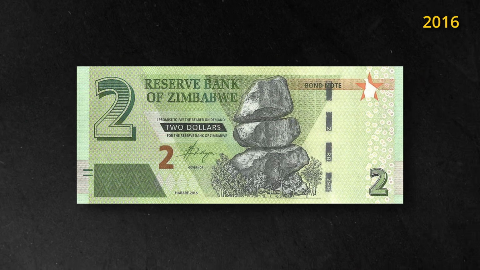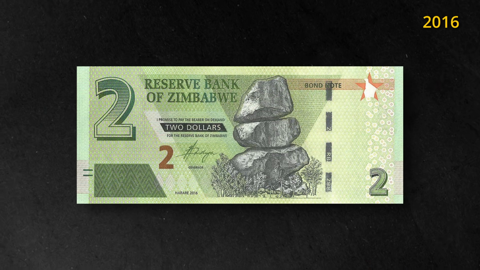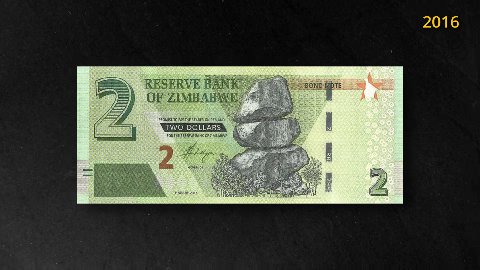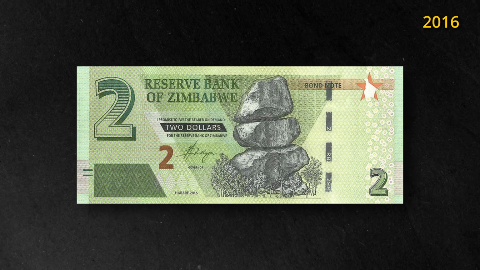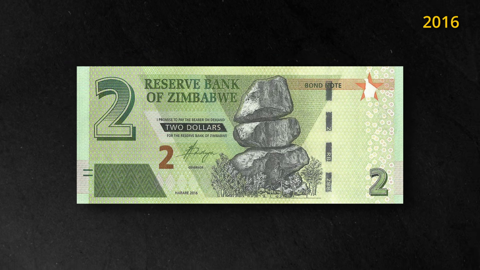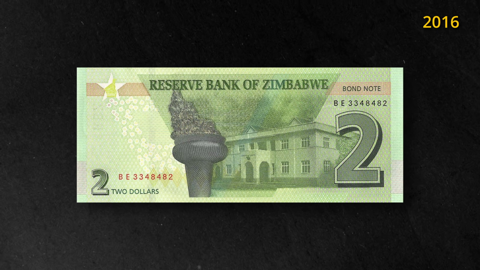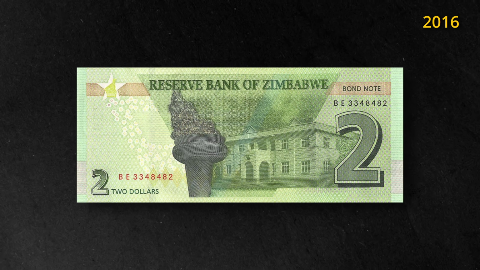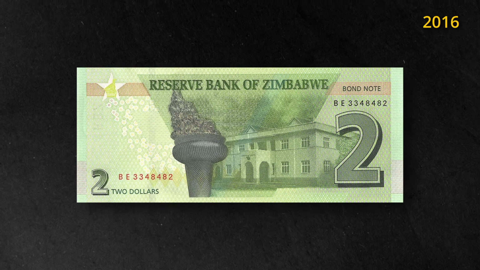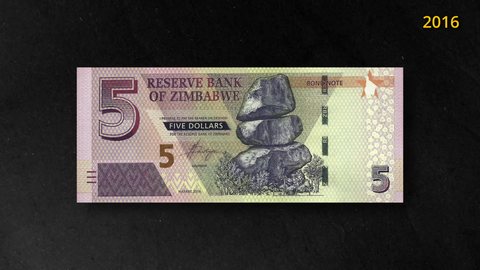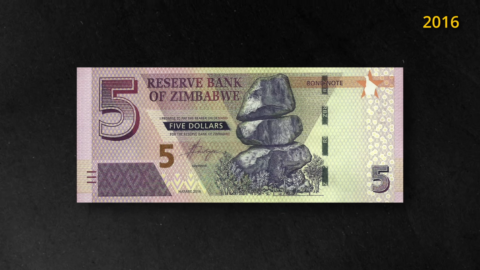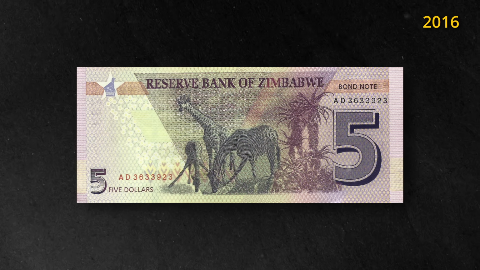When the ZANU-PF government won the elections in 2018, they issued $10 million worth of Zimbabwean bond notes, which were introduced in November 2016 and were denominated in US dollars, starting with the $2 bond note, which was green in color, and it featured an eternal flame and the old parliament, and it had the Zimbabwe bird as a watermark. On the 3rd of February 2017, a $5 note which was purple in color was issued. It had 3 giraffes and the Zimbabwean aloe on the reverse.